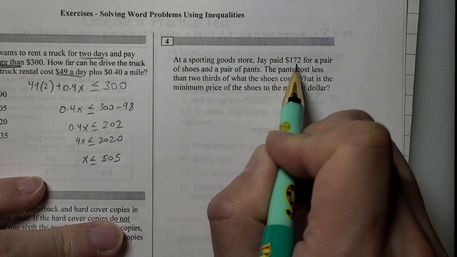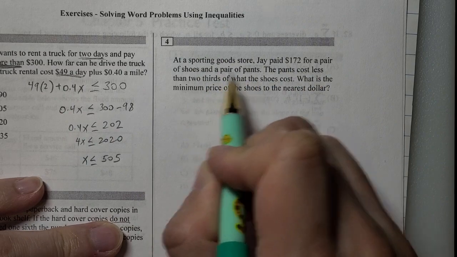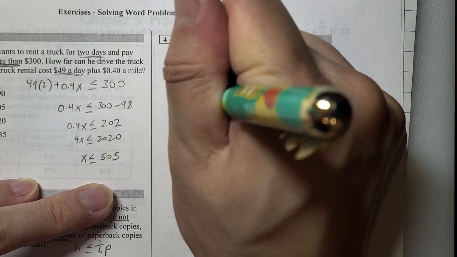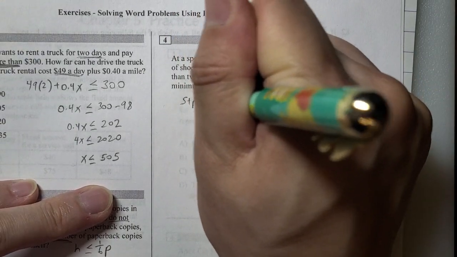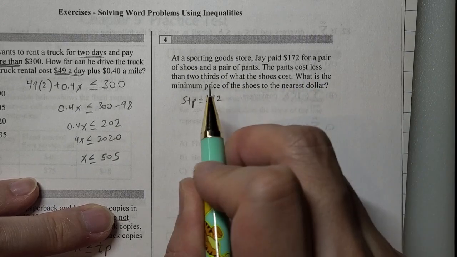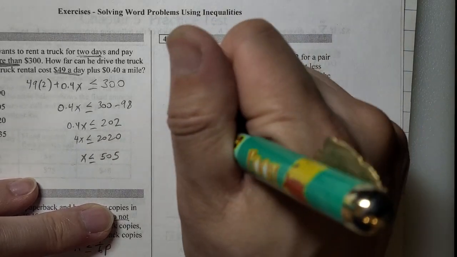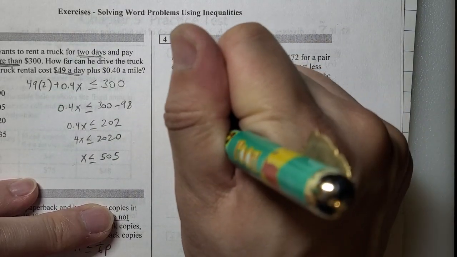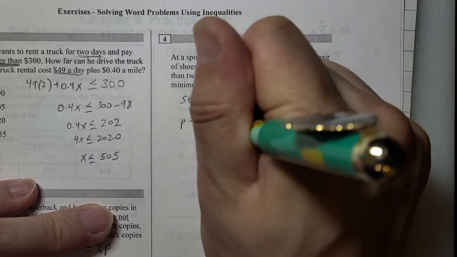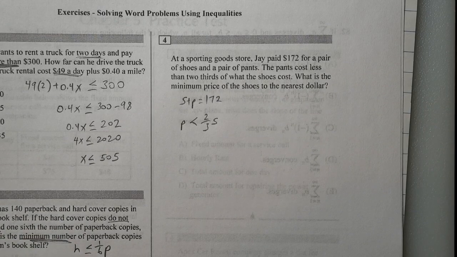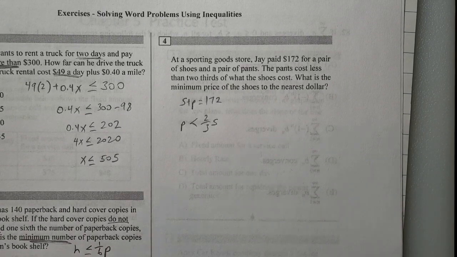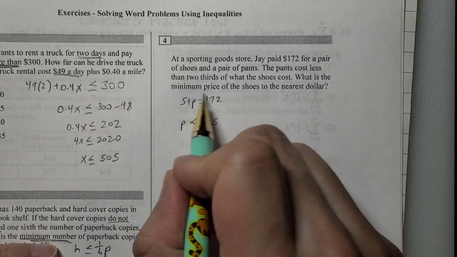Jay paid $172 for a pair of shoes and a pair of pants. So I'm going to say S is the shoes, P is the pants. So S plus P is $172. The pants cost less than 2/3 of what the shoes cost. So pants cost less than, that's right there, 2/3 of is multiplying what the shoes cost. Okay, this is my equation. There is my inequality.